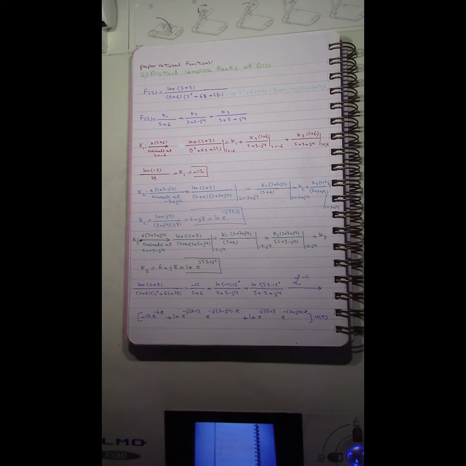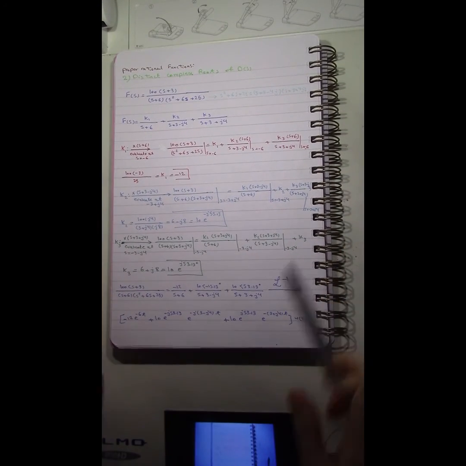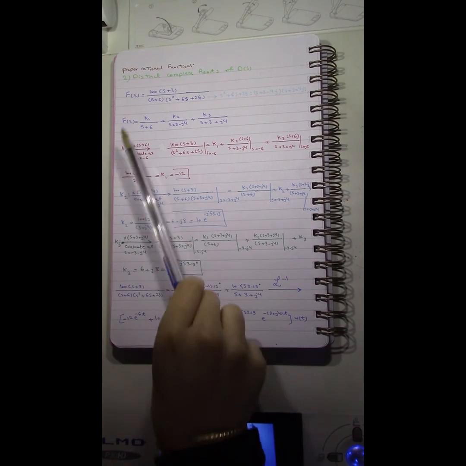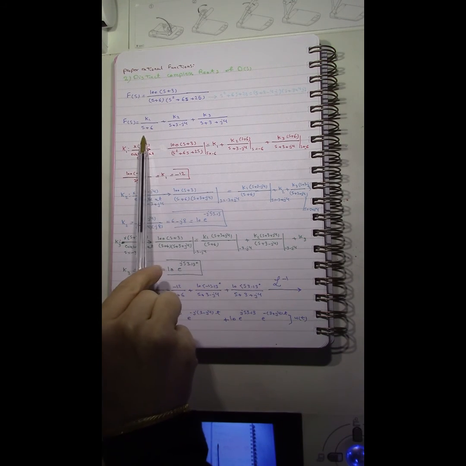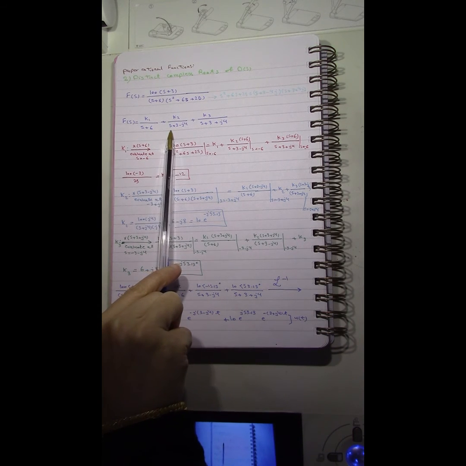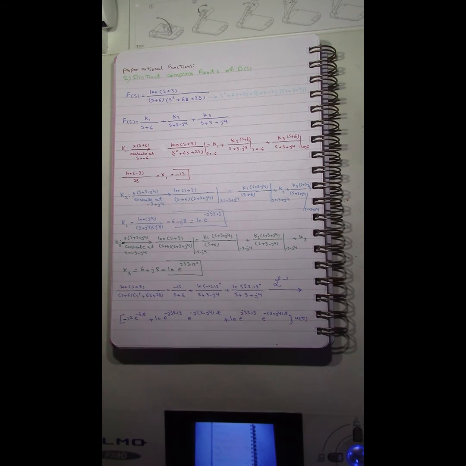The second part for proper rational functions was complex roots of D of s. For example, you had this function. How would you solve F of s? So again, F of s is equal to K1 over s plus 6, plus K2 over s plus 3 minus j4, plus K3 over s plus 3 plus j4. So you have this thing, complex roots.